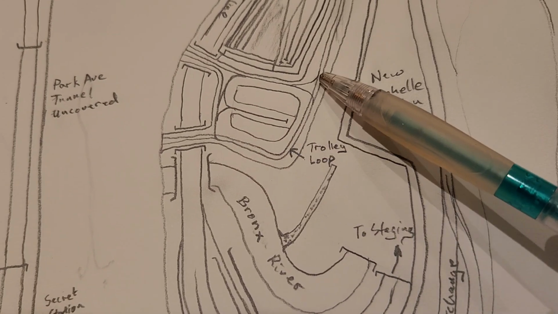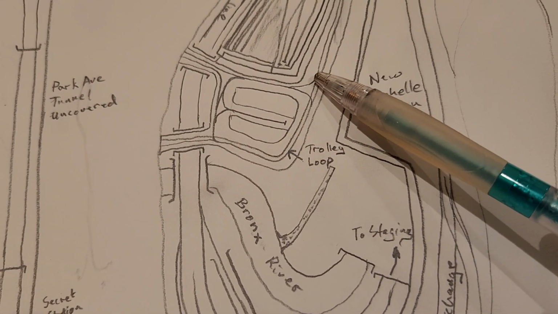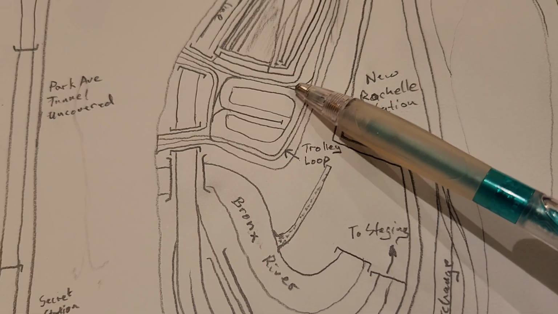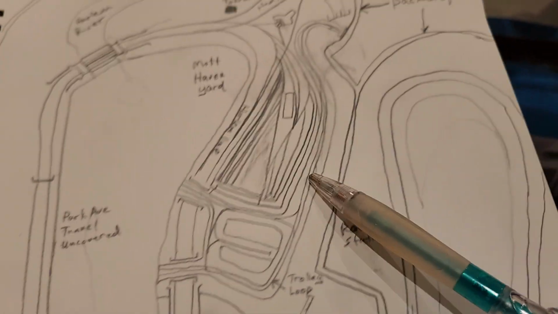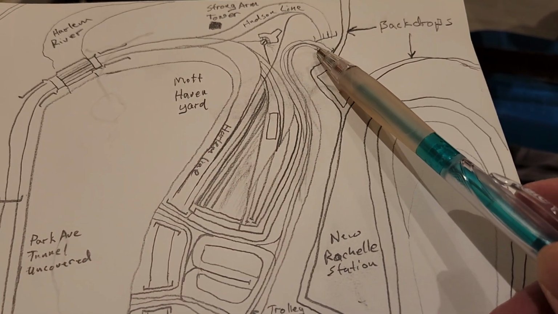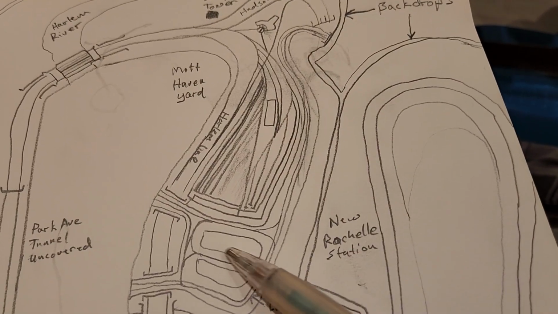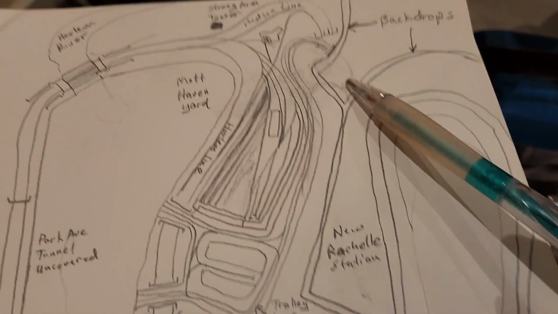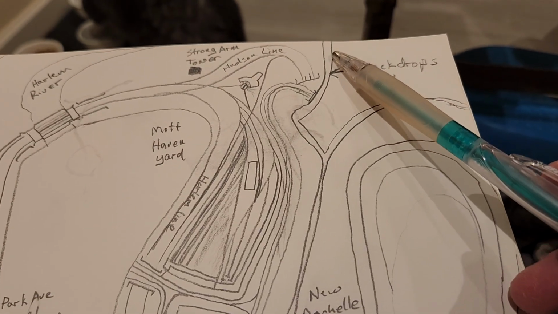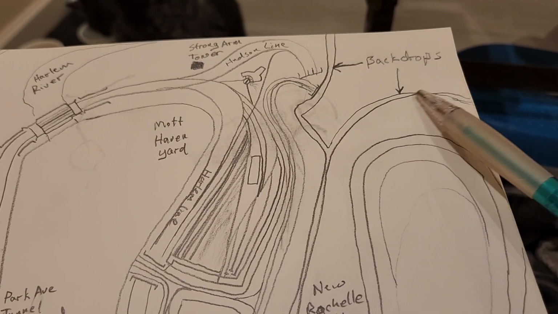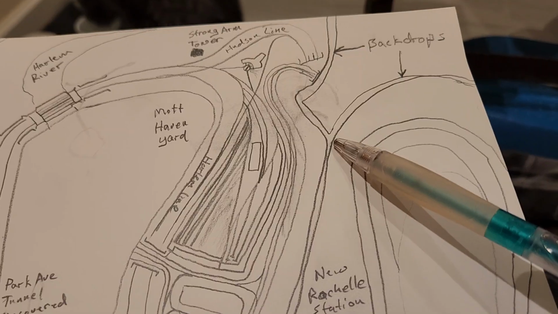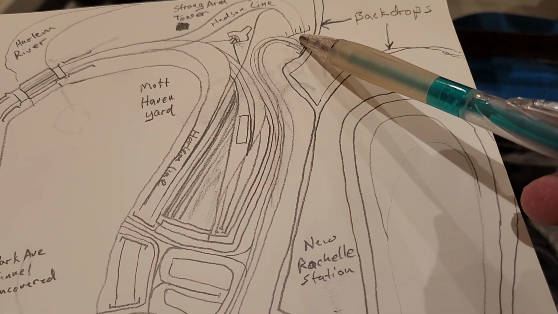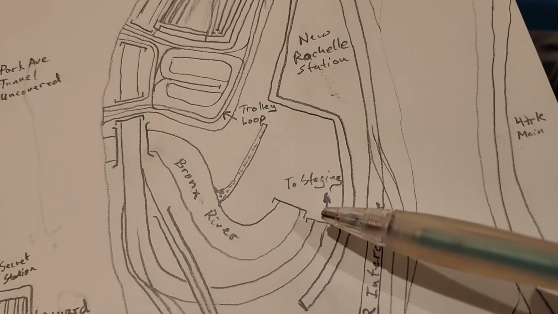go back like that. That's primarily what I wanted to achieve, was have a place where a trolley could come down out of staging, come down this road, turn around in this area and go back into staging, which these are backdrops right here to separate the scenes. And there would be a staging yard running from here down to here.